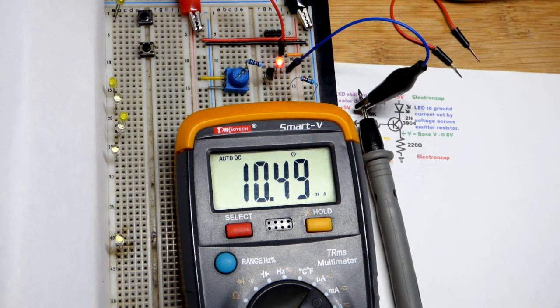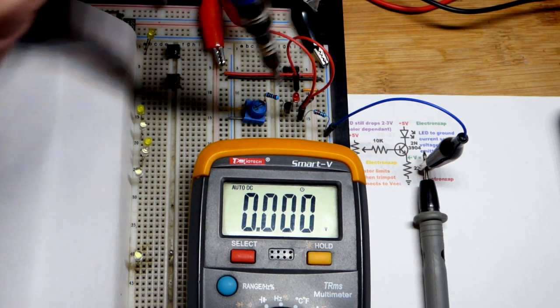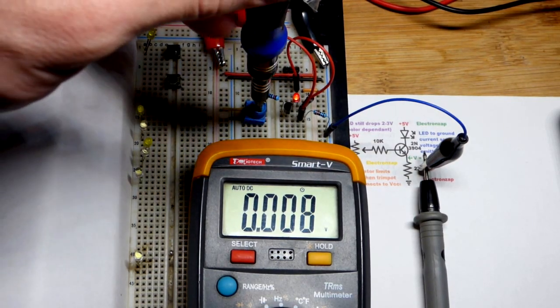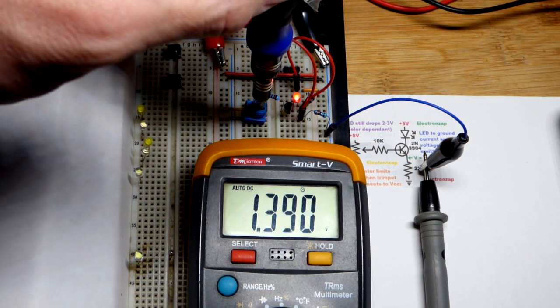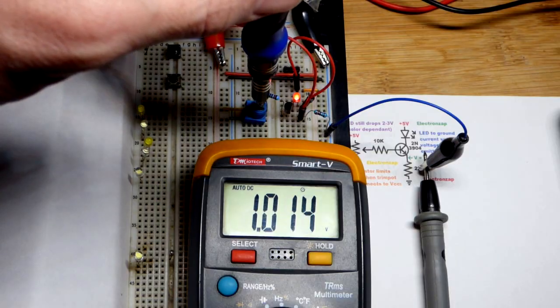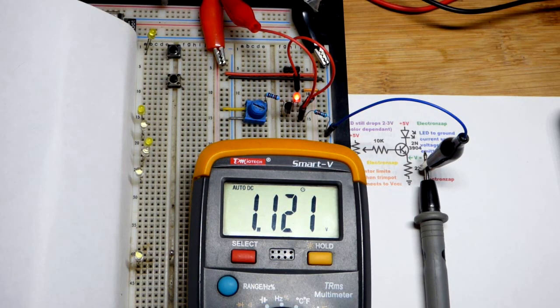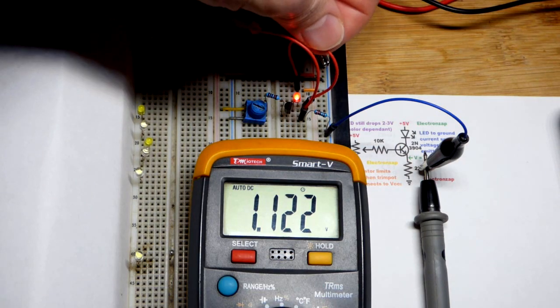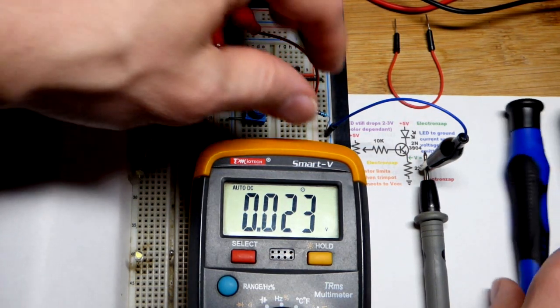So now we're going to shoot for about 5 milliamps of current through this circuit here. We're going to set the voltage across the current setting resistor. It's a 220 ohm resistor. We want about 1.1 volts for about 5 milliamps of current through the red LED and so forth. Now we have to measure current through the circuit, and therefore we're going to have to remove it.